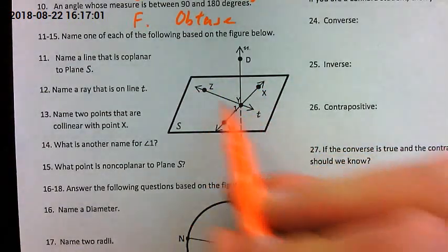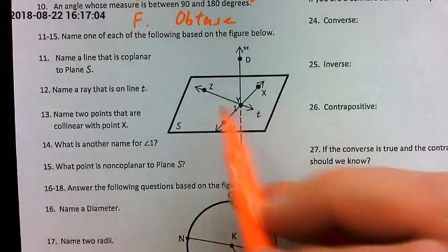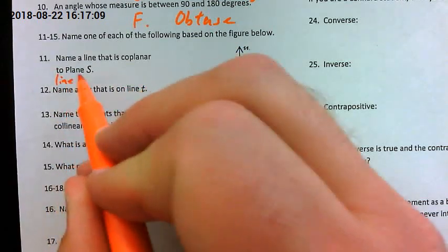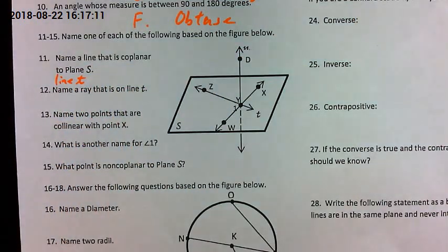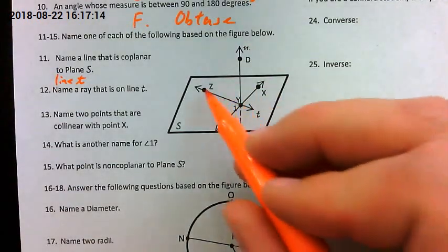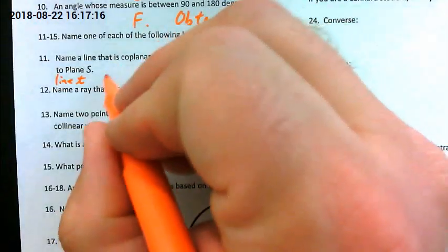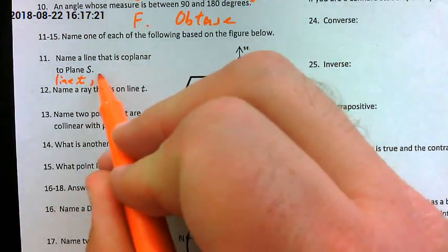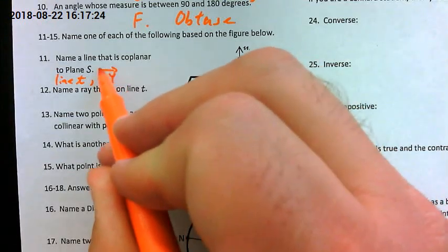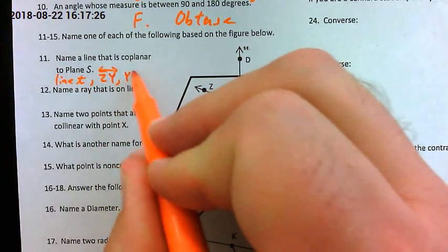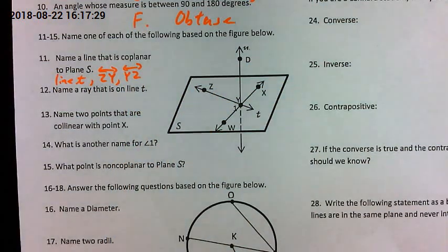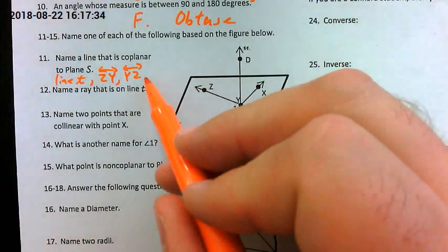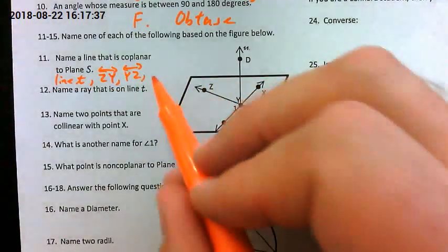So let's say I did this one. Well, there's several ways you can name that. You could call it line T, using the italicized letter over there. So line T. Or you could name it using the 2 points that are on that line. So you could call it either line ZY or YZ. Either way works. So YZ or ZY, either one works. You didn't need to put all these. I only asked for one. And then also, XW would have also worked. Now, there's 3 points on XW, so you could have done this a couple different ways.